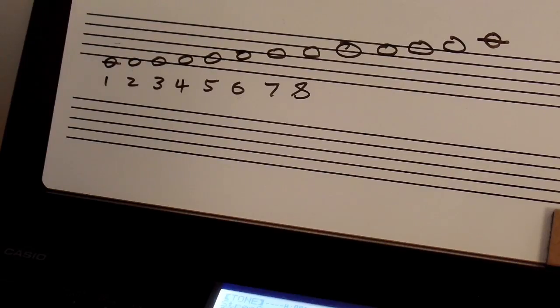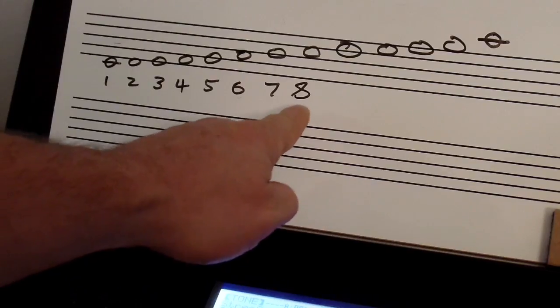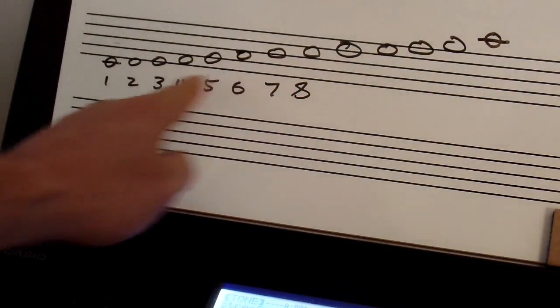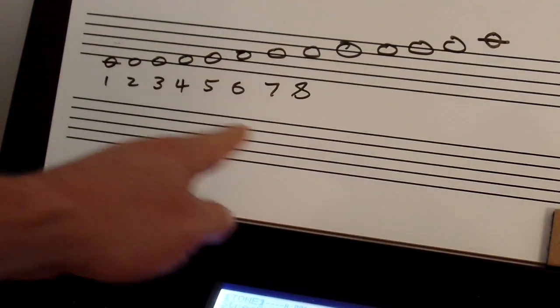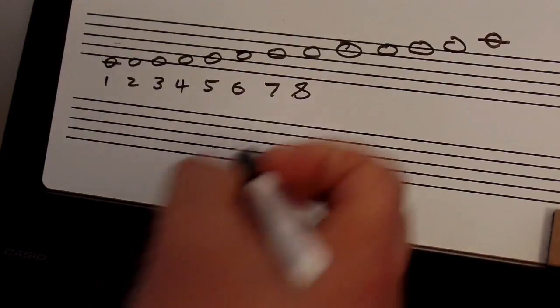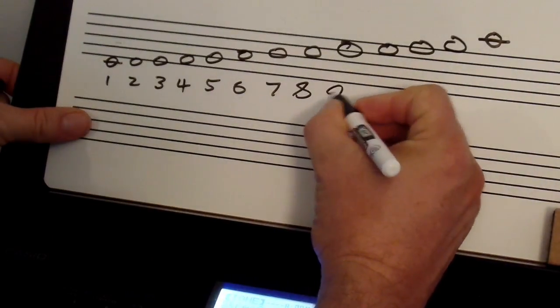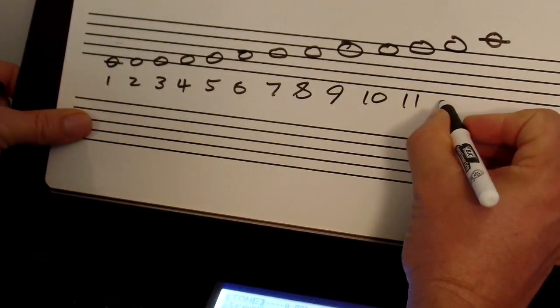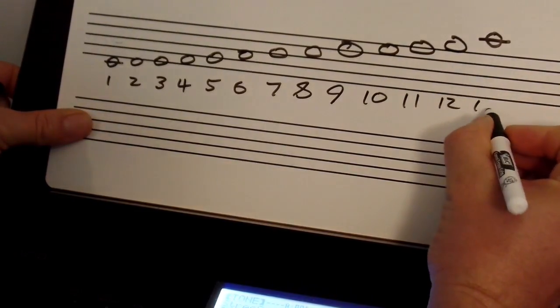So when you hear musicians talk about the octave, that's 8 diatonic tones up, right? And we are back to where we started. We started on C and we ended with C. 8 tones up the diatonic scale, the major scale. But I'm going to continue adding numbers here, and I want to show you something. Here's 9, here's 10, here's 11, here's 12, and here's 13.